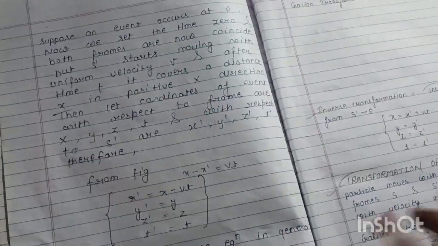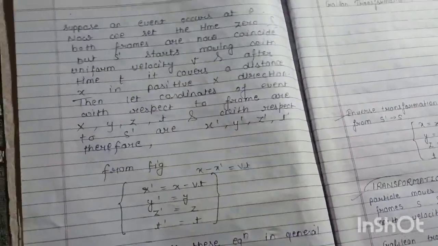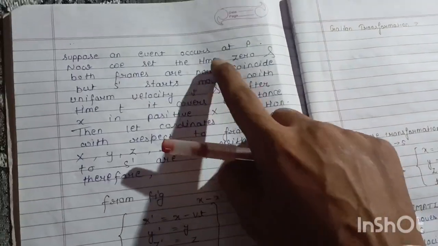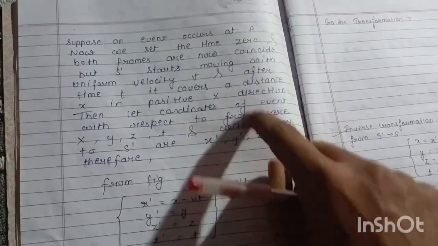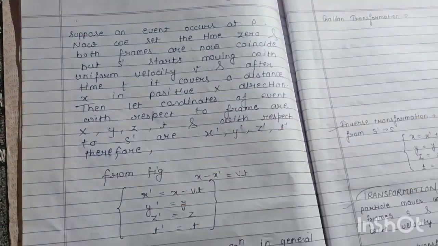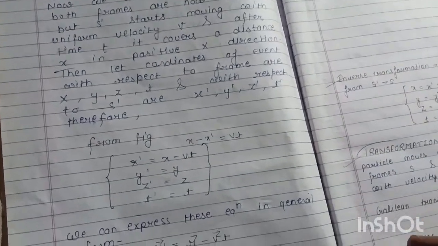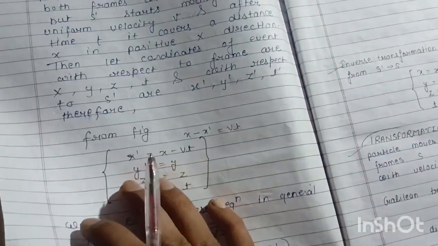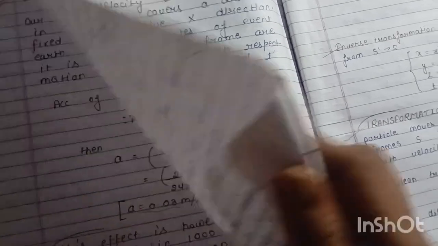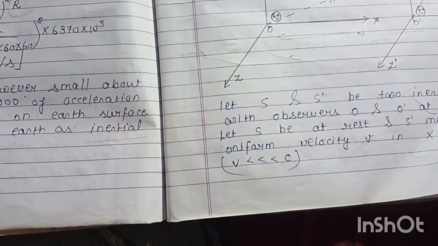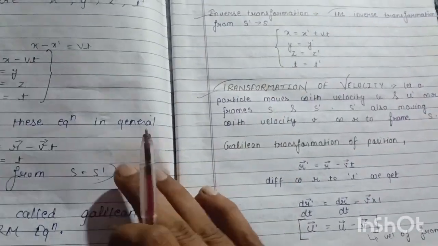Let's derive the equation. This is the material, you can copy it. I'm not going to explain this because this is just the supposition and all. From the figure we can say that x dash, which is this, is x minus vt. Let me explain how it came.